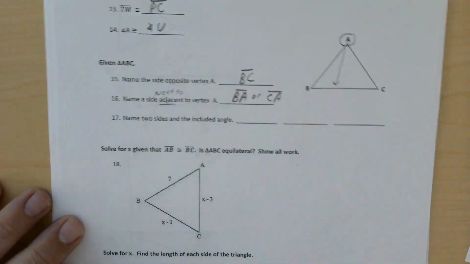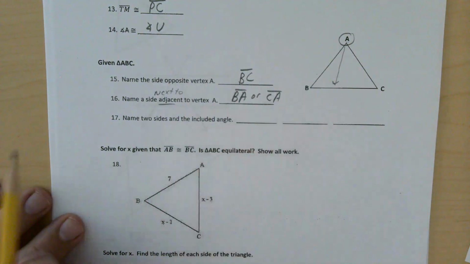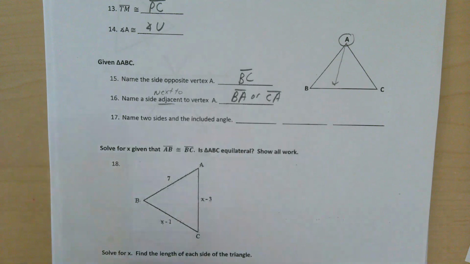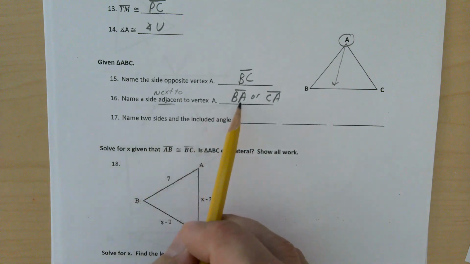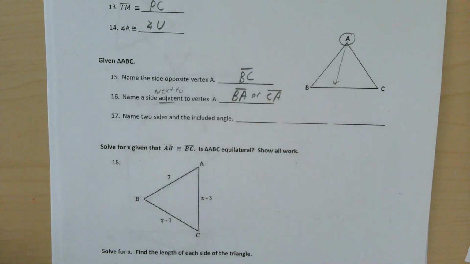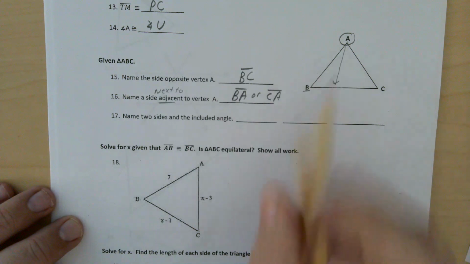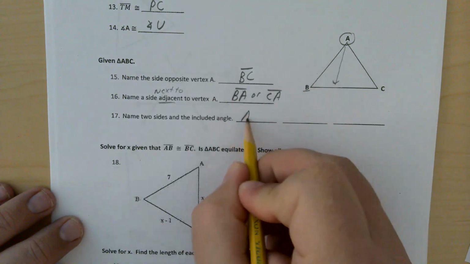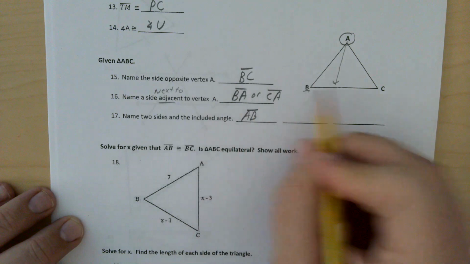Okay, and again, the order doesn't matter. So if on your paper you have AC, you're fine. If you have AB, you're fine. Order doesn't matter. It refers to a side. Okay, then it's your choice which angle you want. I'm going to use angle B. So I'm just going to say AB and BC.